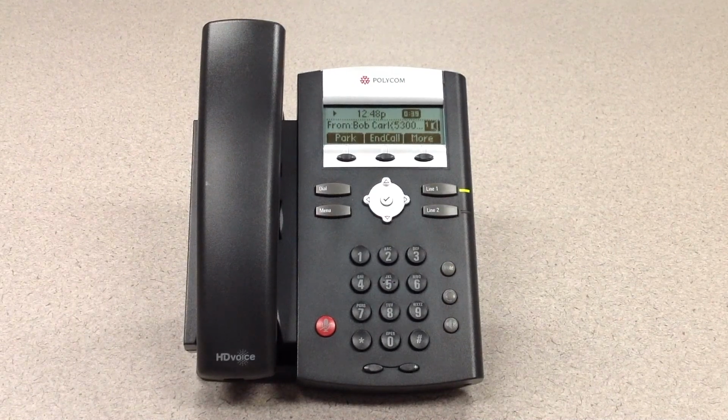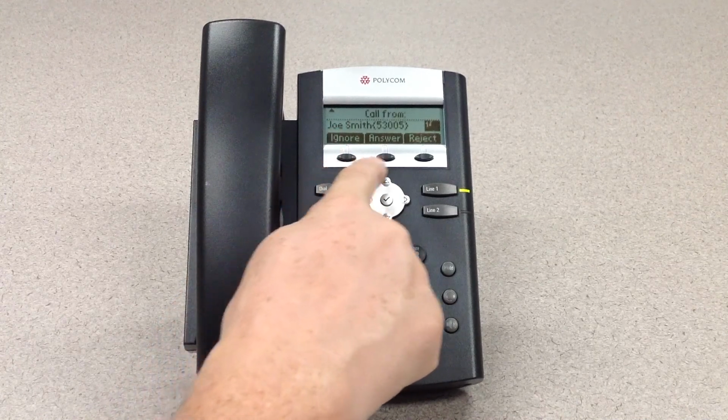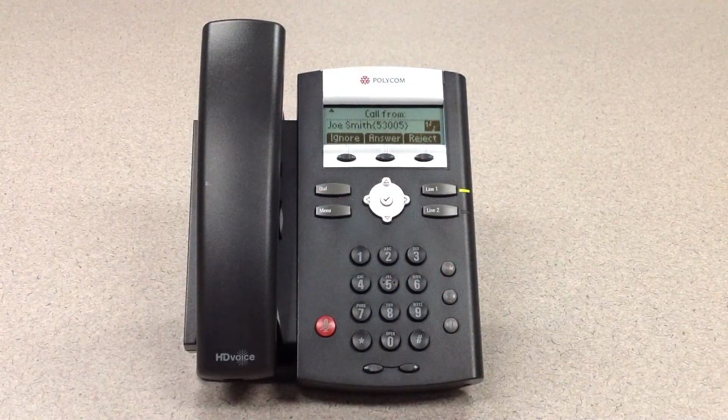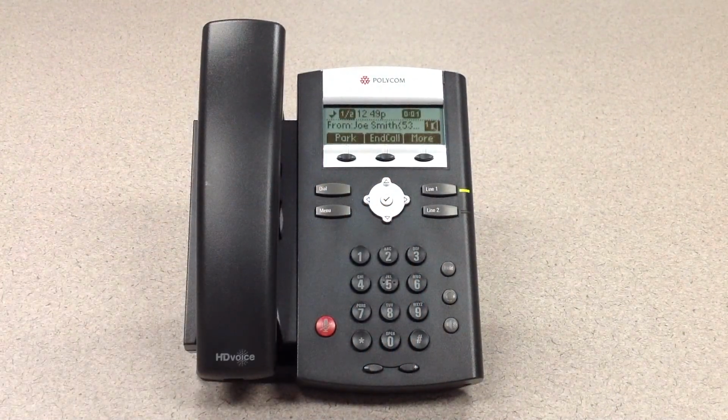If you are on a call and receive a second call, the caller ID information of the new call will also appear on the display. You will see the same soft key choices, Ignore, Answer, and Reject, so you can choose the appropriate action. When you answer, it works like traditional call waiting, so it will automatically put the first call on hold.